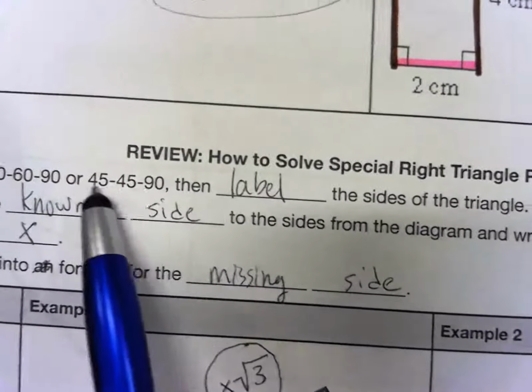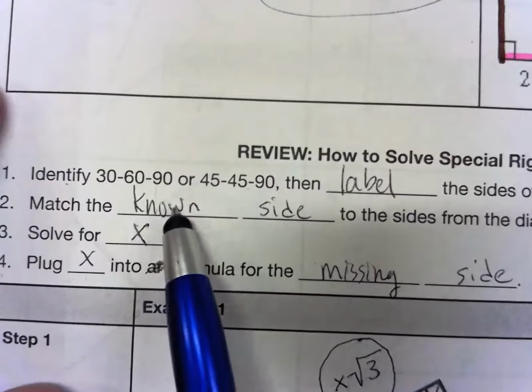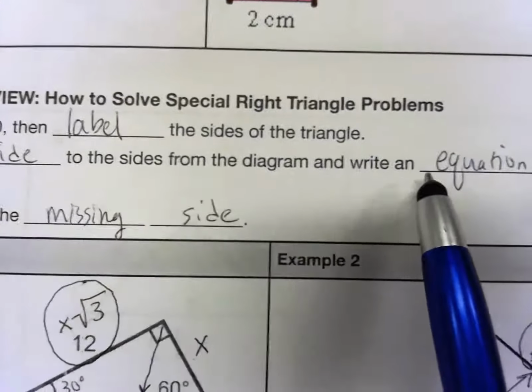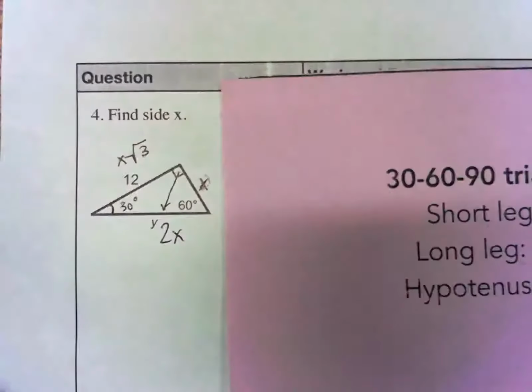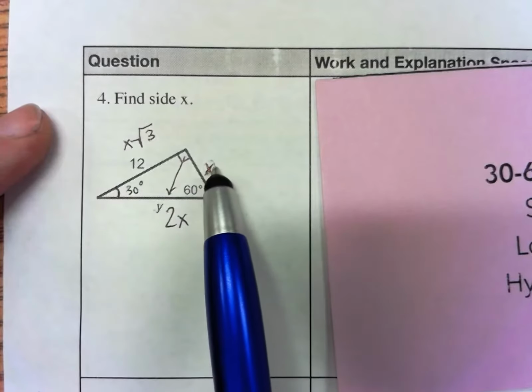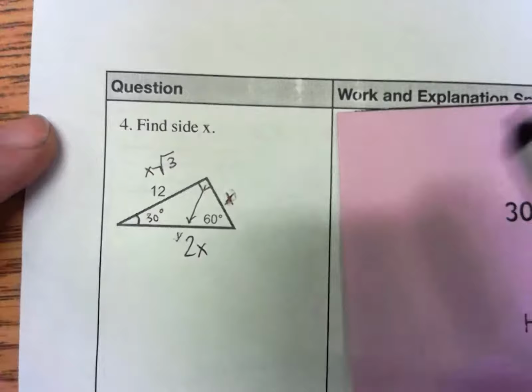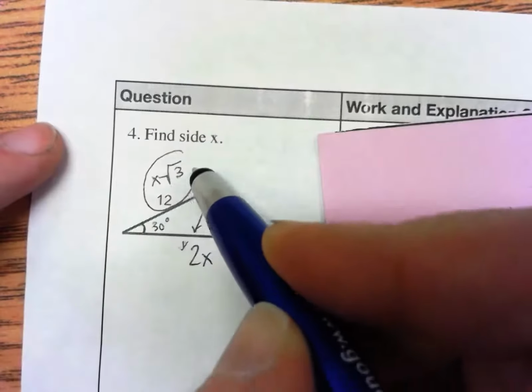So when I look back at my notes here, I identified, and I labeled. Second step would be to match the known side to the sides from the diagram and write an equation. So the side that we know here, it didn't give us this side, it just said it was y. Same with this side, just said x. But it did give us this side, which was 12. So I'm going to match these up.